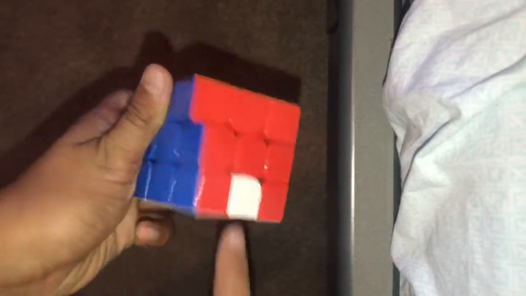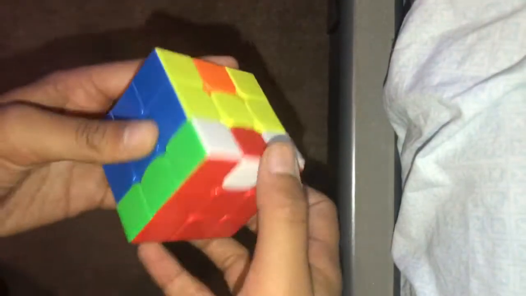And now you can see both edges are flipped. We just have to put this edge back in its spot. And we can flip these two edges. And now we can obviously undo that if you want.